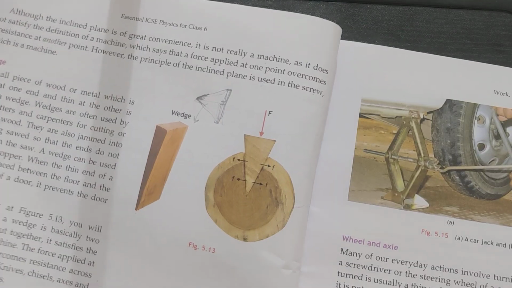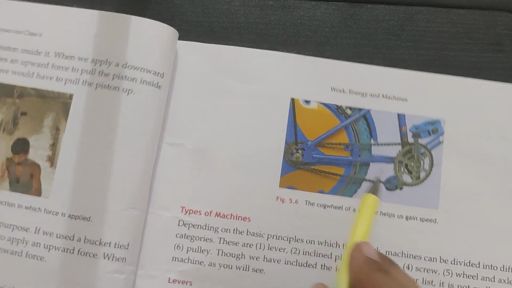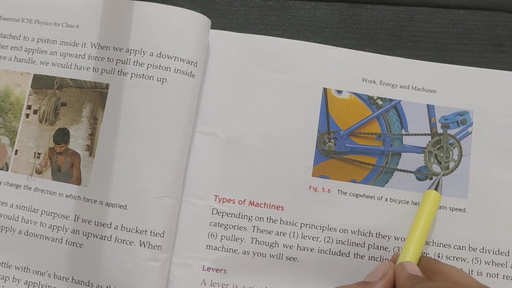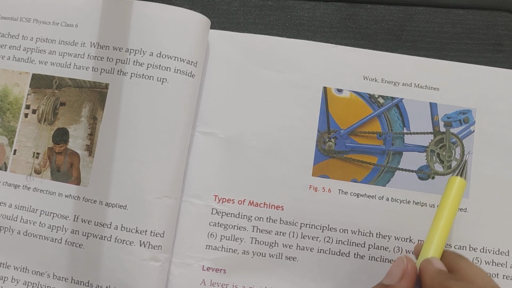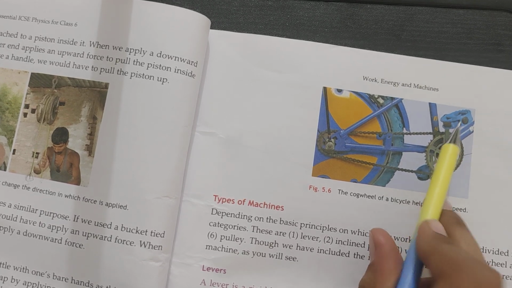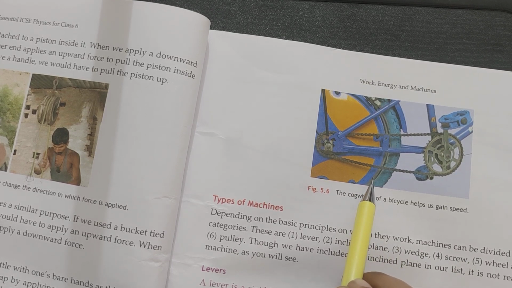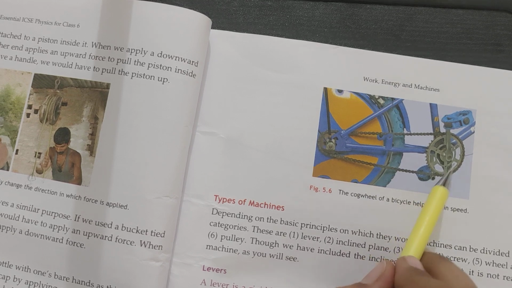As I explained the same thing in the case of the bicycle, I already explained the wheel and axle here. What I told you is that this is the speed magnifier. How? We rotate the pedal, a very small piece, and this complete wheel starts moving much faster. So this is an example of the wheel and axle.